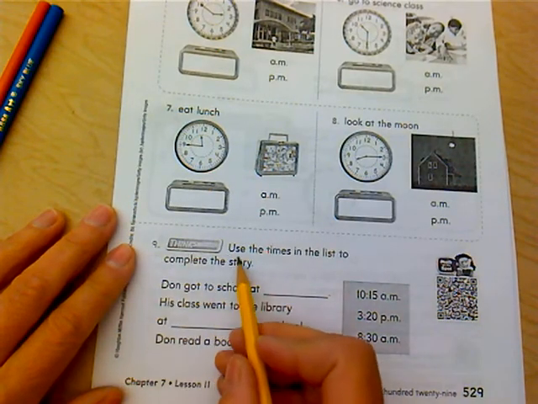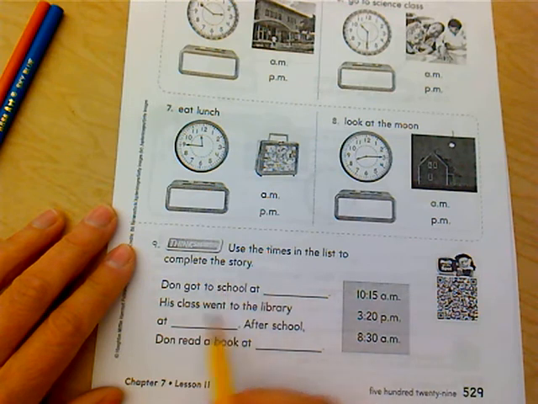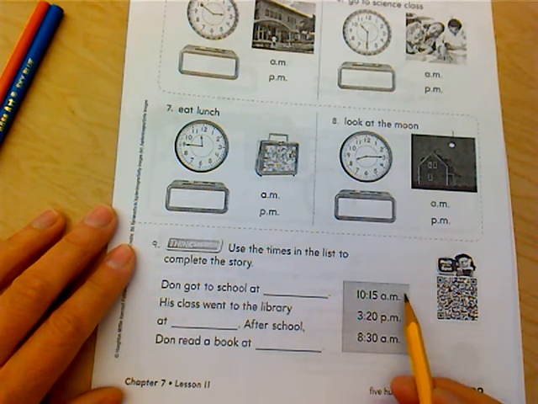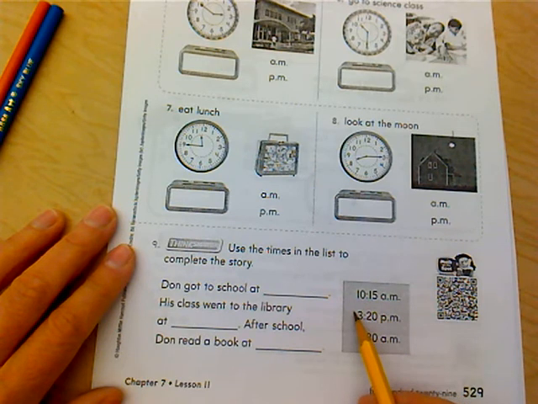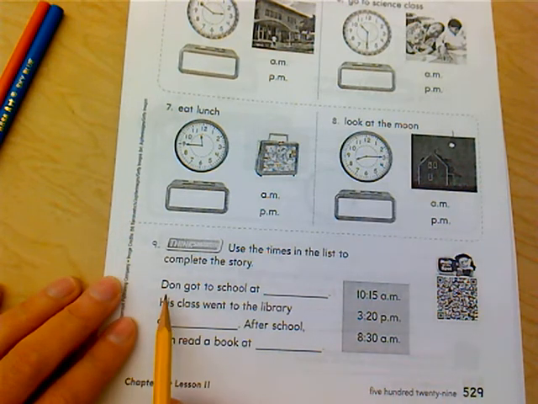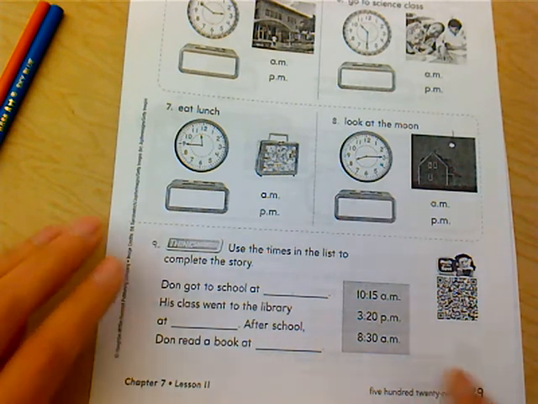Maybe you did. So you're going to use the times listed to complete this story. 10:15 a.m., which would be morning, 3:30 p.m. would be in the afternoon, and 8:30 a.m. would also be in the morning. So Don goes to school at blank. His class went to the library at blank, and after school, Don read a book. You're going to have to fill those in.